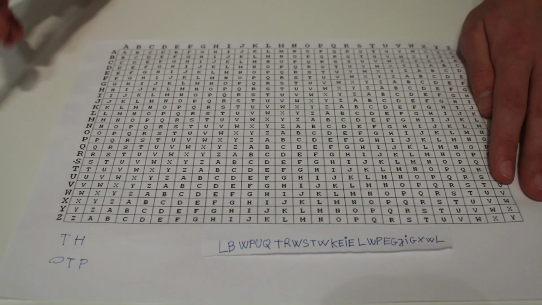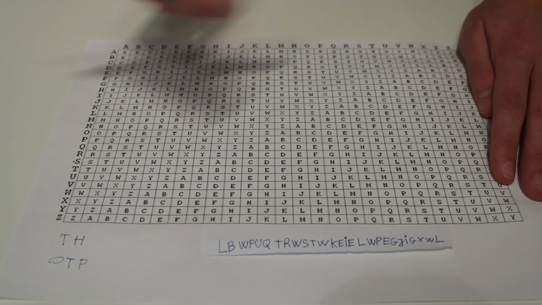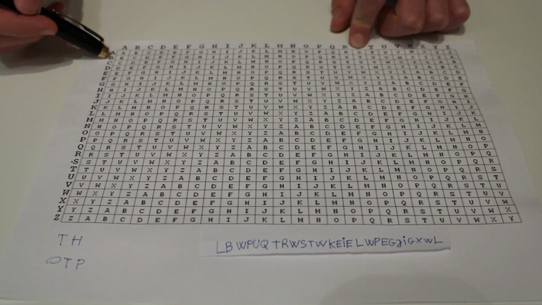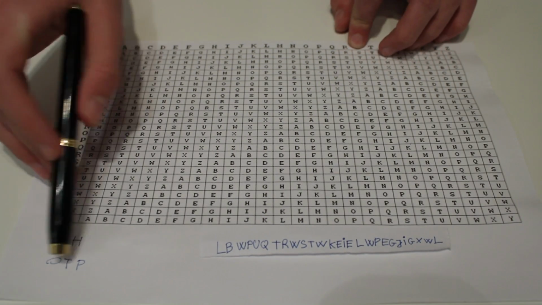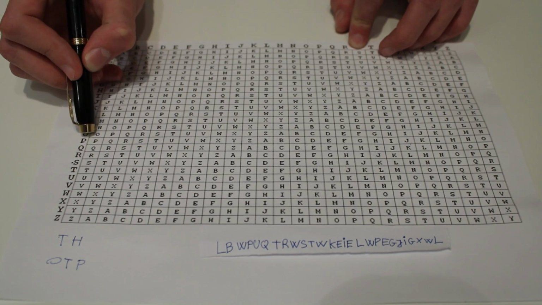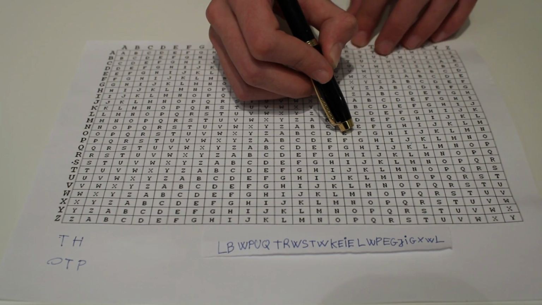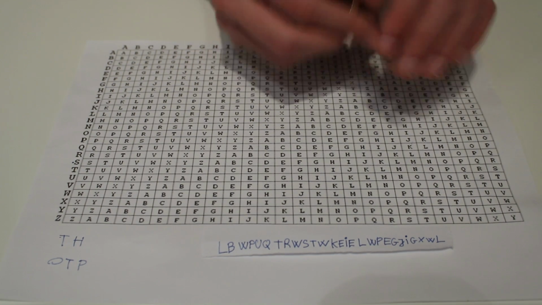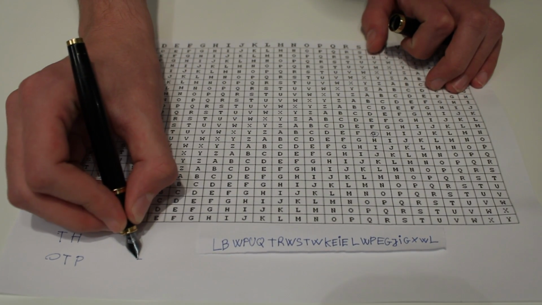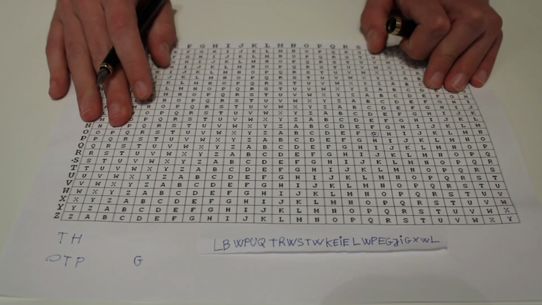So you need to go to the column of the first letter of the not encrypted message, S, and the line of the first letter of the key, O. You go along the line until you meet the column of the letter. They meet at G in our case. So the first letter of the encrypted message would be G.